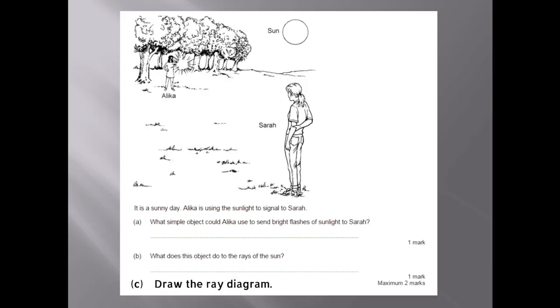So we have Alika over here and Sarah over here. Alika wants to use the sunlight to signal to Sarah. What might she use to do that? Well, I think you might probably have said a mirror, but any shiny object will do. So the sun hits the mirror, reflects off into Sarah's eye.